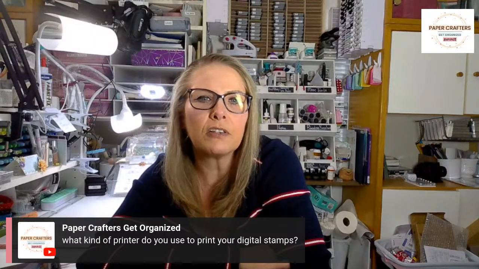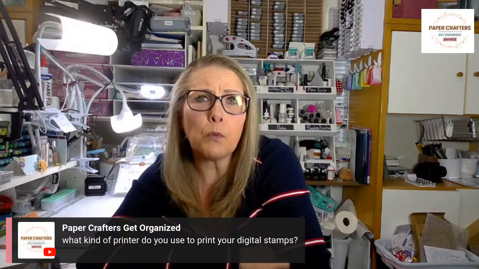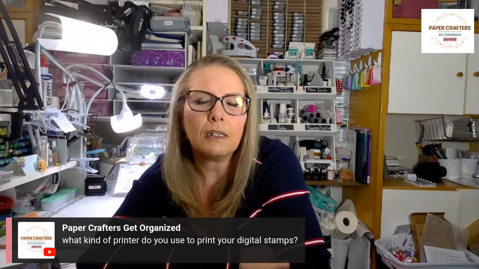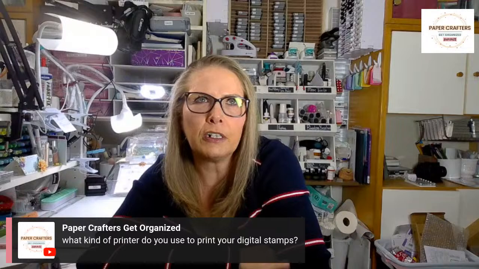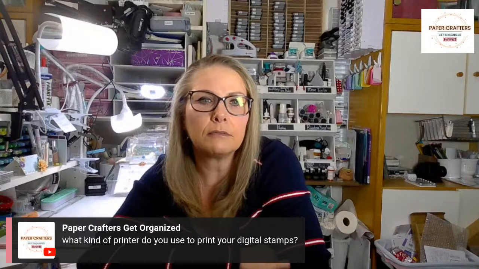So that's the printer that I use to print my stamps. Now, if I want to foil the digital stamp image, then I will print it with an HP laser printer, I can't remember the name of it, and that prints with toner ink, so you can foil the digital images.